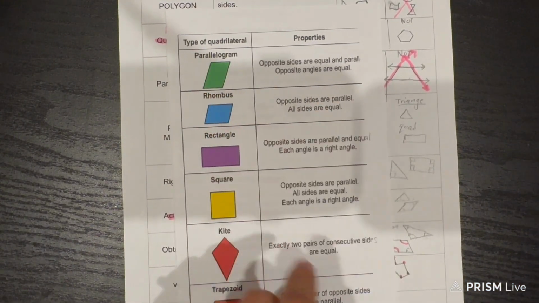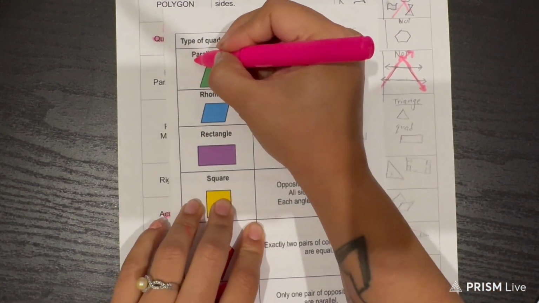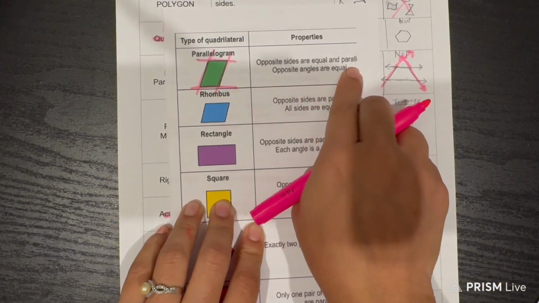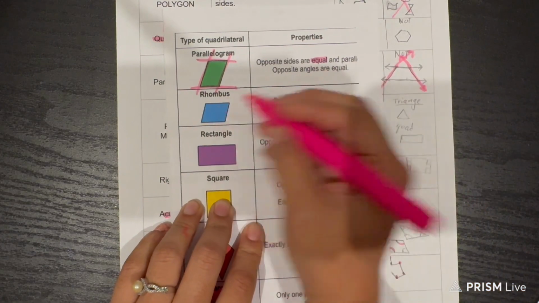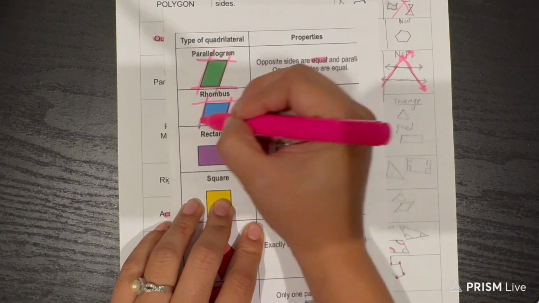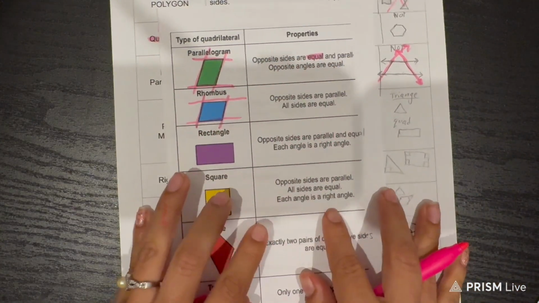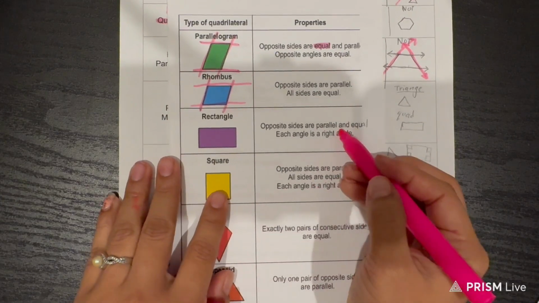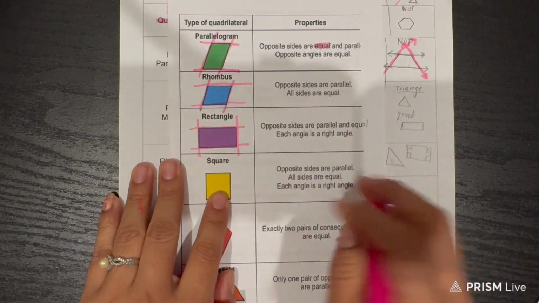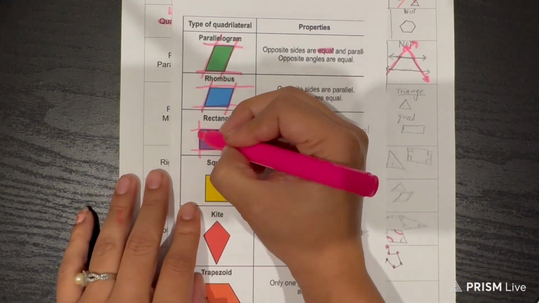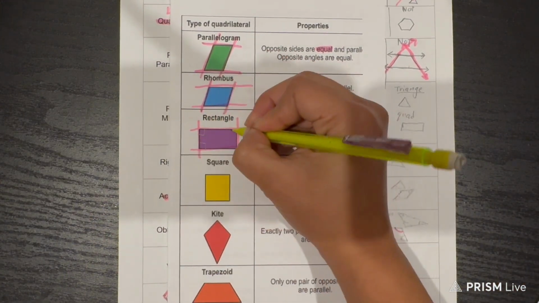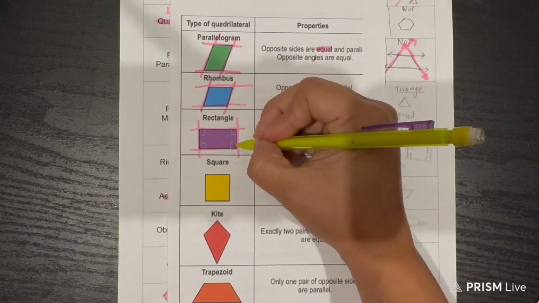So a parallelogram, just remembering that parallelograms, the sides never touch. Opposite sides are equal and parallel. Rhombus, opposite sides are parallel. So these 2 sides will never touch. And these 2 sides will never touch. All sides are equal. A rectangle, opposite sides are parallel. So this is also a parallelogram. Each angle is a right angle. So if we were to put our little symbol for a right angle, we have our right angle.